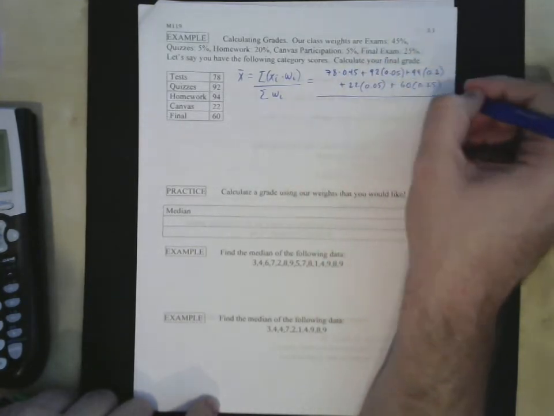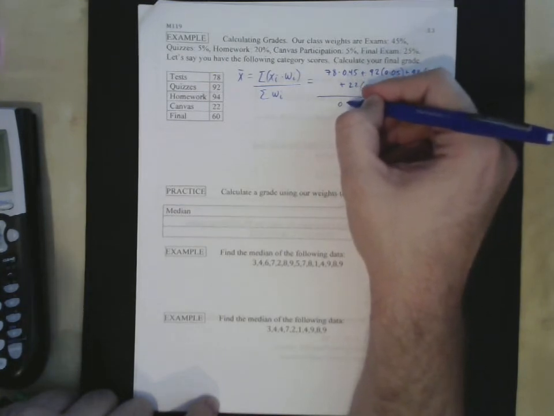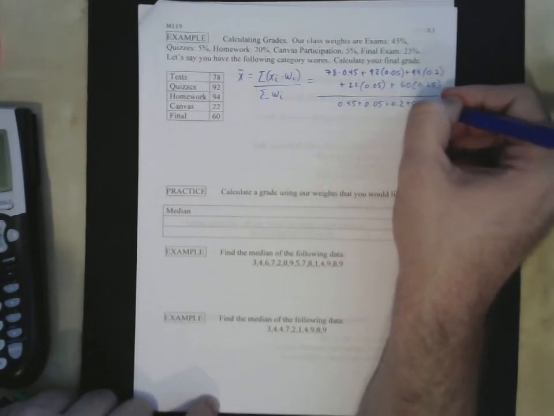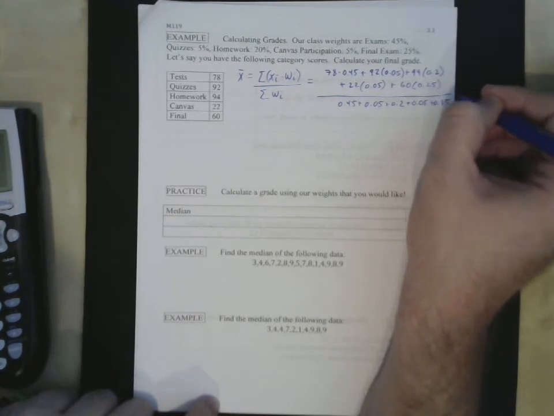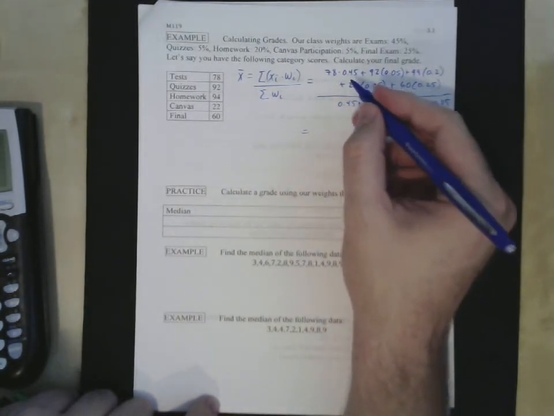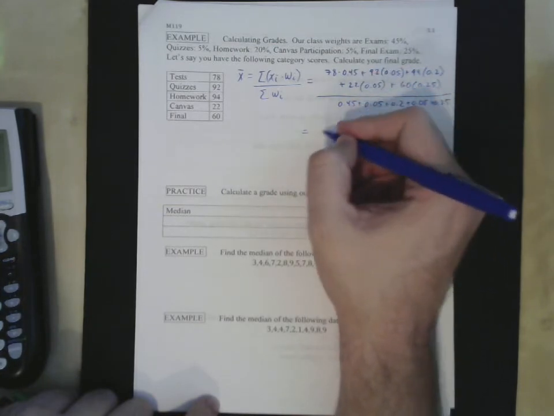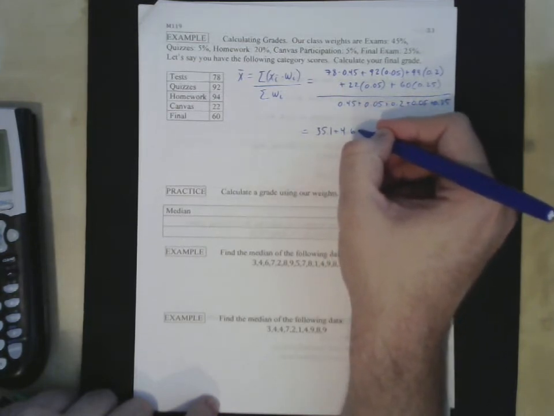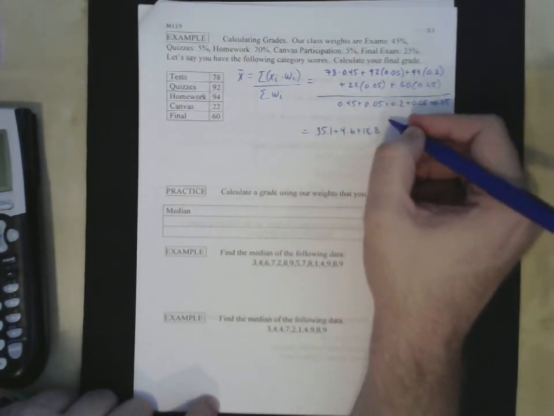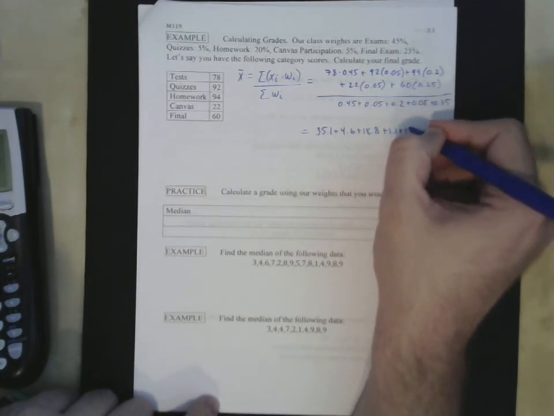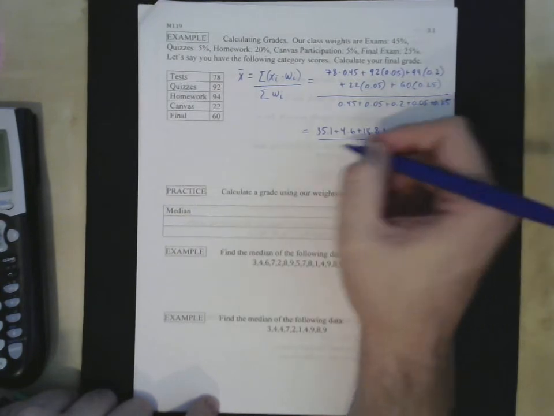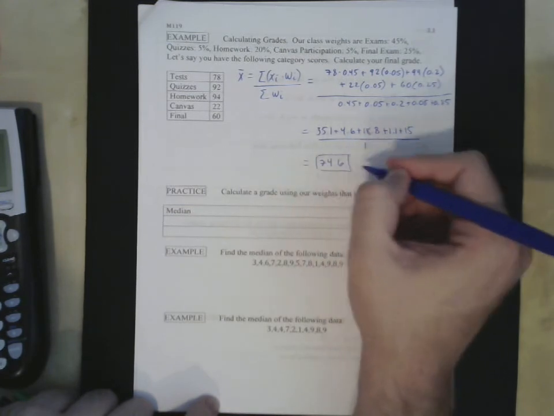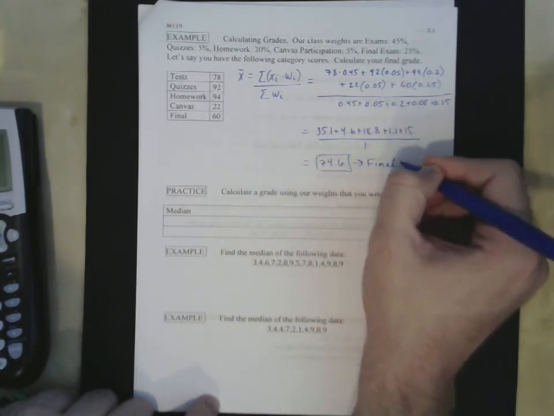and this is all divided by 0.45 plus 0.05 plus 0.2 plus 0.05 plus 0.25. And so altogether now, 78 times 0.45 is 35.1, plus 4.6, plus 18.8, plus 1.1, plus 15, all divided by 1. And so this gives us a total of 74.6. And so this would be your final grade if you got these category scores.